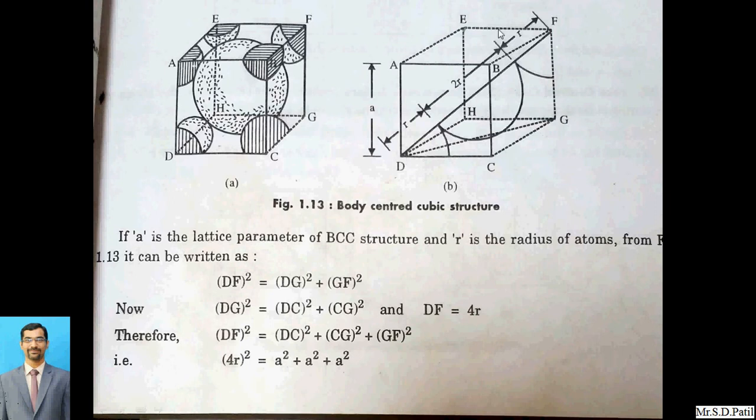So DF is equal to the square of one side, that is DG square plus GF square. So this is the Pythagoras theorem. Now for DG, we will just concentrate on this particular length. DG is equal to DC plus CG.